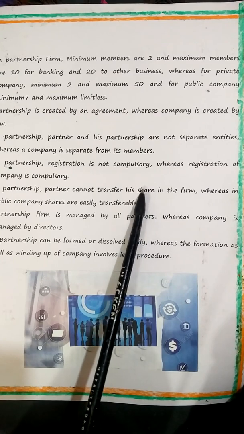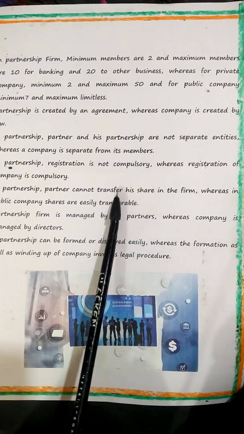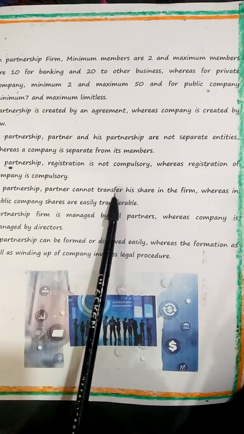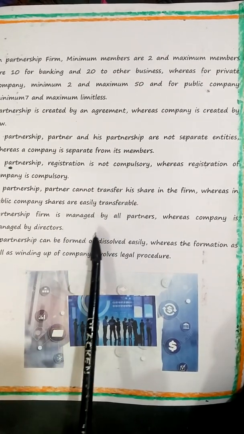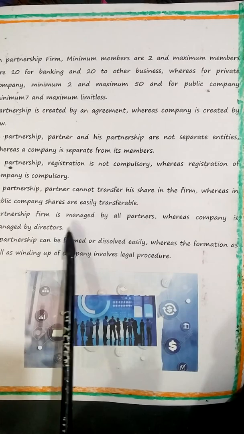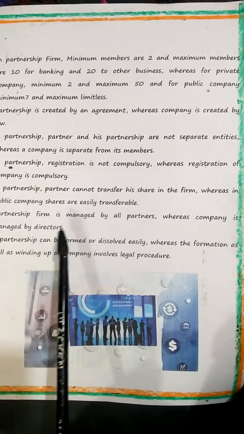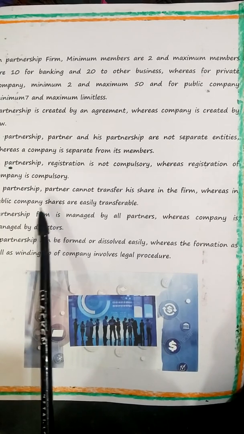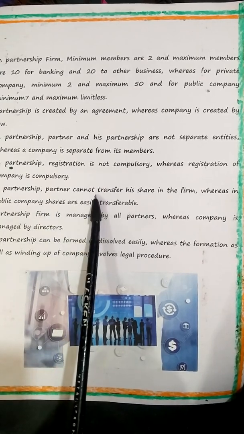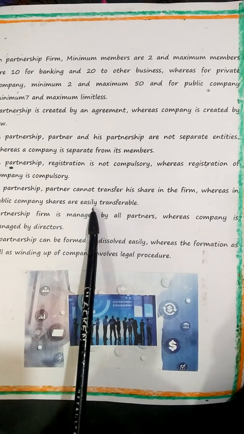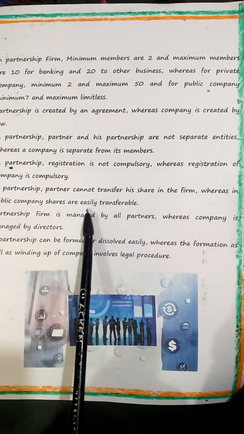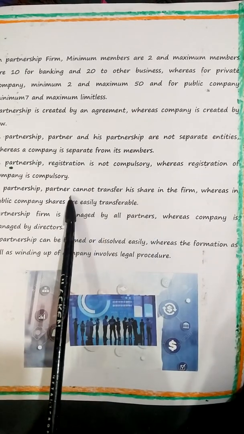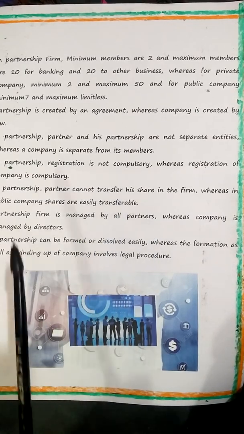What happens when they transfer the share? Please make a note, children. Transfer of ownership of shares takes place. So they become entitled. Whereas in partnership, shares are not transferable, children. In a public company, they are easily transferable, whereas in partnership, they are non-transferable. So what is the result of transferability and non-transferability of shares? When you transfer, it is very beneficial for the members in the joint stock company. Whereas in partnership, shares are not transferable.